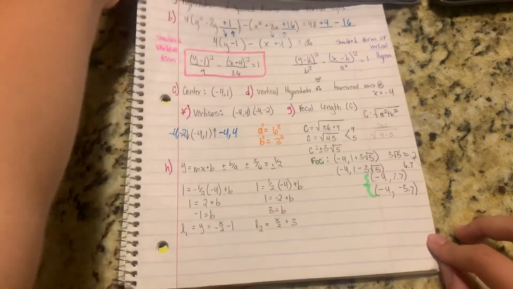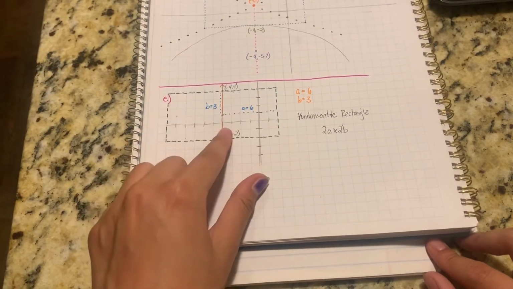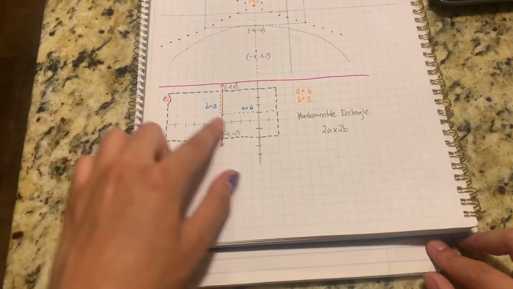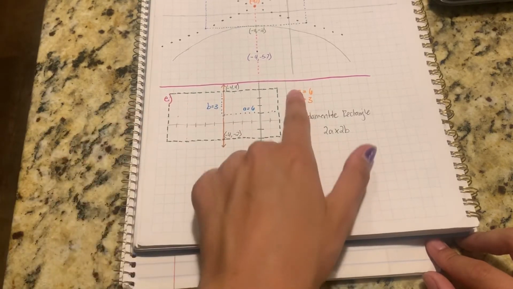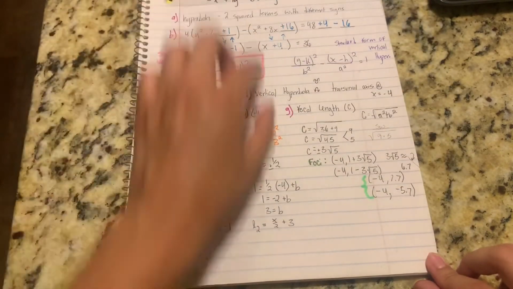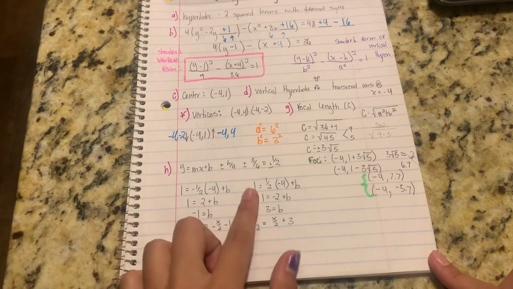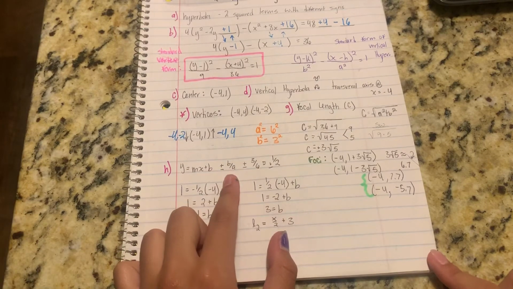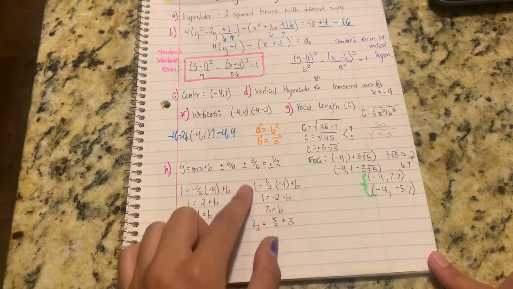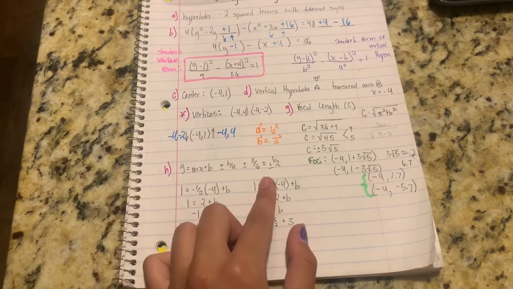Because if I wanted, I could take this fundamental triangle and my asymptotes, they're going to go through my center and they're going to go out these corners, and I could just draw a quick little line. But to be specific, let's find the equation. So I know that my slope is equal to plus or minus b over a. So I could plug in my b and my a that we found earlier, and it would just be plus or minus 3/6, simplified to plus or minus a half.